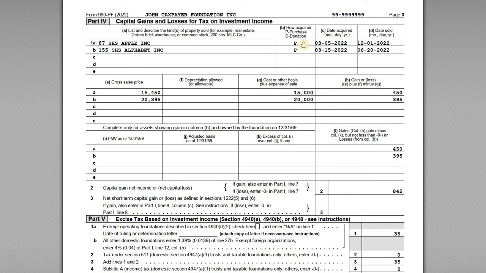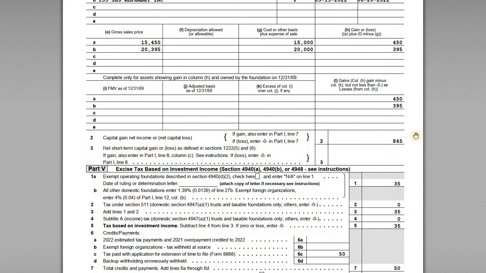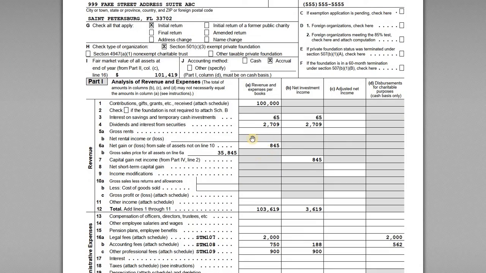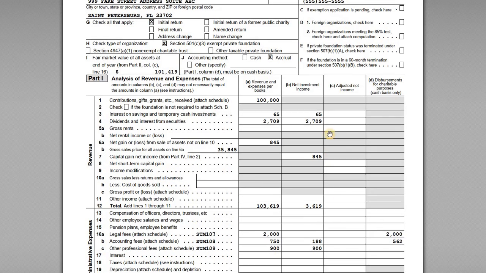In contrast, you'd often have donors just contribute actual non-cash property, so they might donate the stock itself. And so if you received stock itself and you didn't purchase it directly within the foundation, then you would have D for donation as the method of acquired. So that's how we arrived at our net $845 gain. And so that's why it's being reported up here, revenue expenses per books and the net investment income allocation.